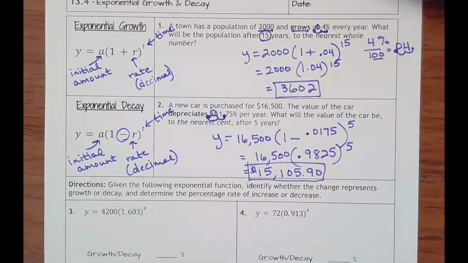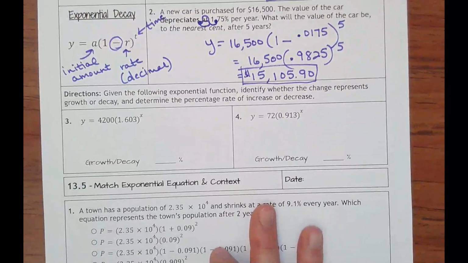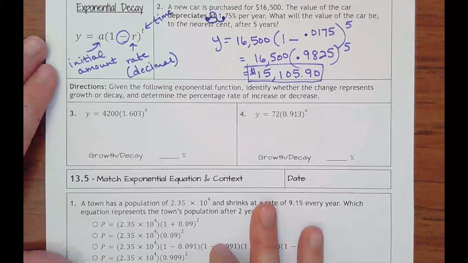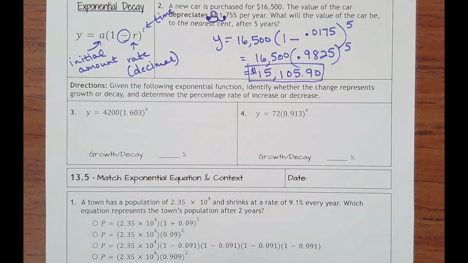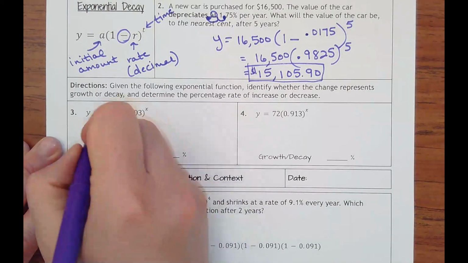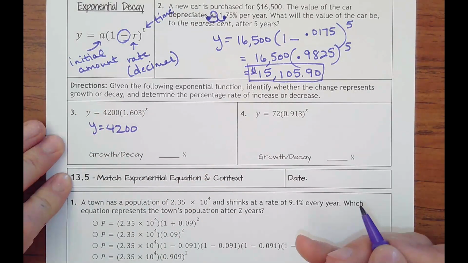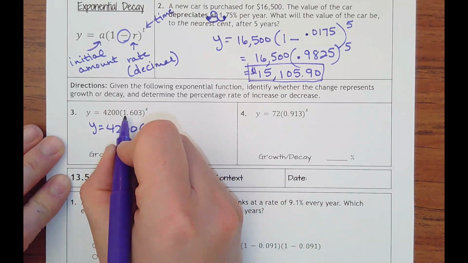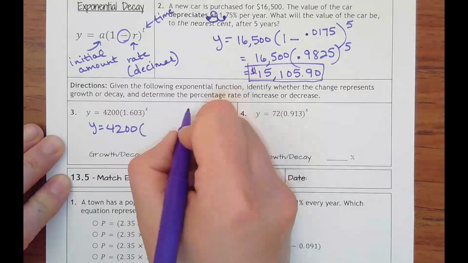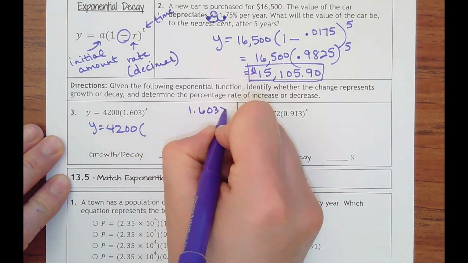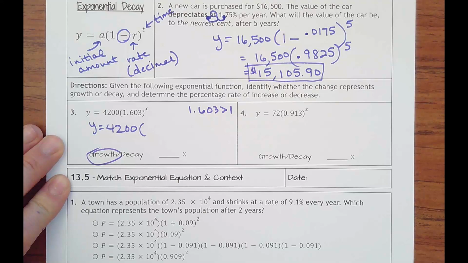All right, and then the last two of these say, given the following exponential function, identify whether the change represents growth or decay, and determine the percentage rate of increase or decrease. So what I would like to do is actually split this up and rewrite it as 4,200, whatever that was about. That's a starting value of something. 1.603. Since that is greater than 1, that automatically tells me this is growth.